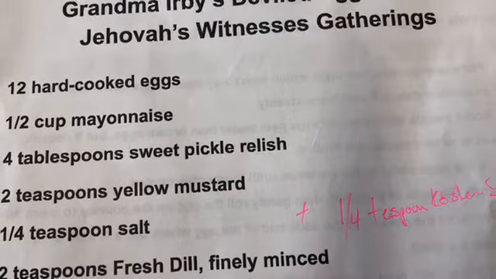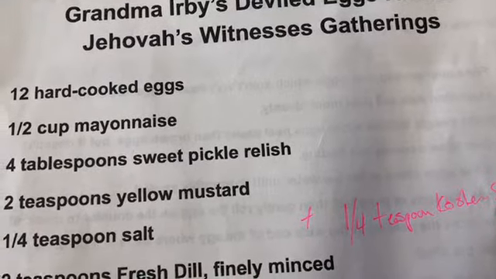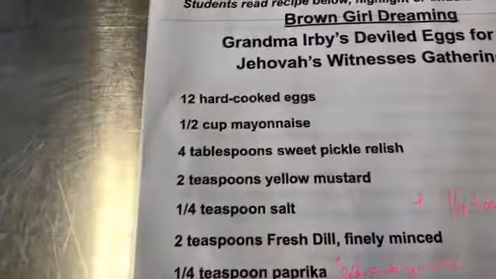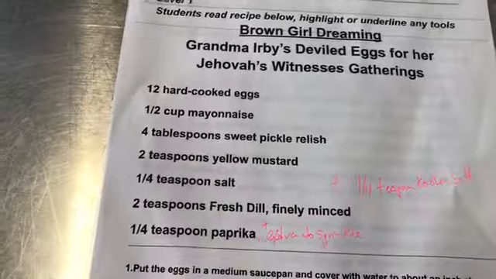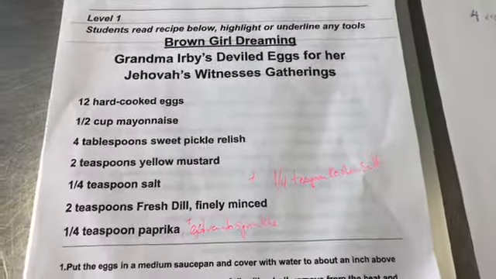So we need 4 eggs, which is 12 divided by 3 equals 4. All right, and if we need a half a cup of mayonnaise and we divide by 3, what do we get? Now this is difficult.